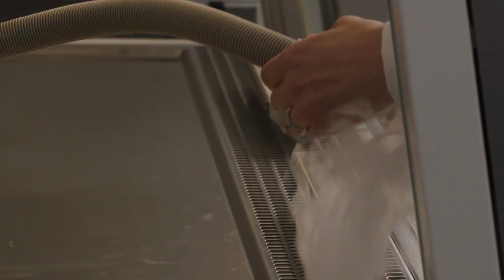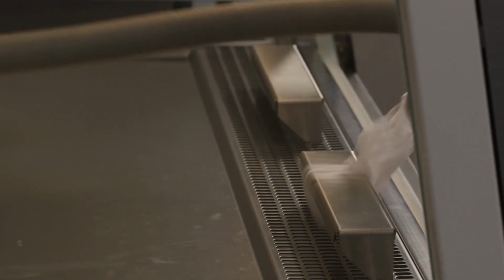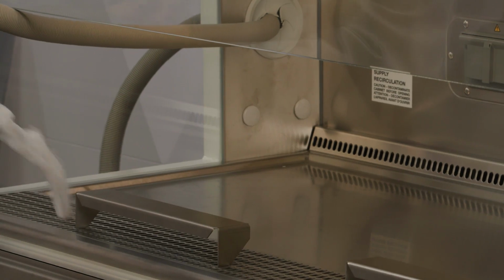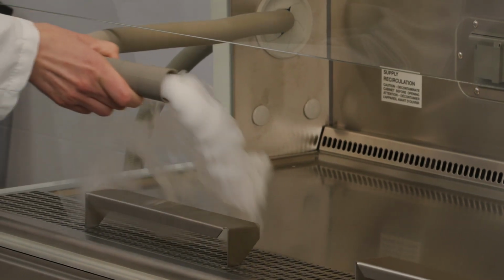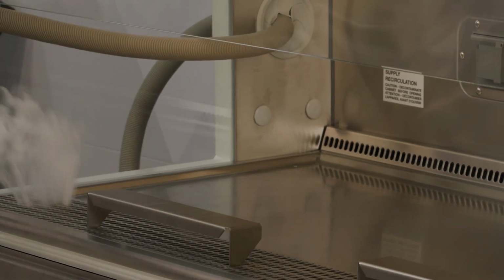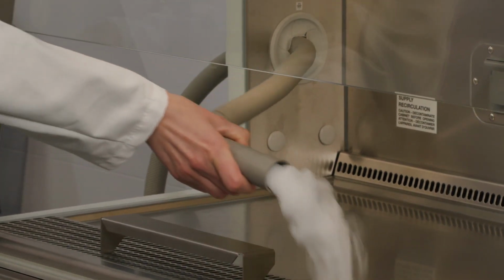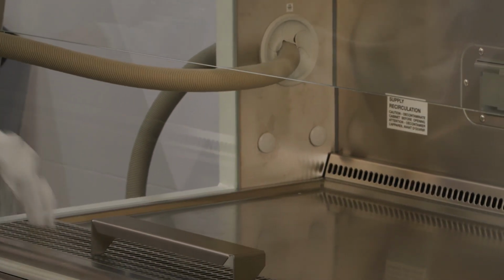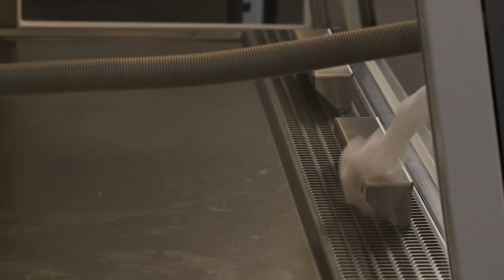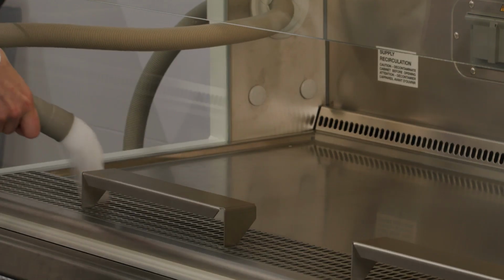So now, point the smoke from the outside in and notice how it doesn't reach the work surface. You're right, it gets taken in by the front grill here. So kind of the magic of biosafety cabinets is no unfiltered air gets from inside the cabinet out or outside the cabinet in.